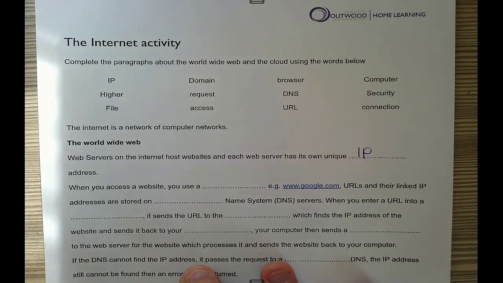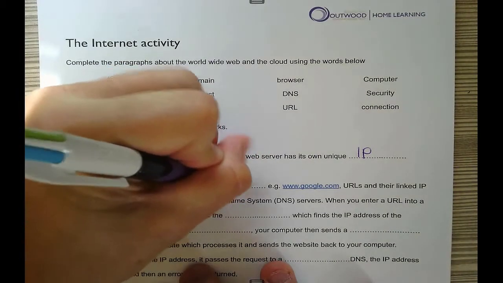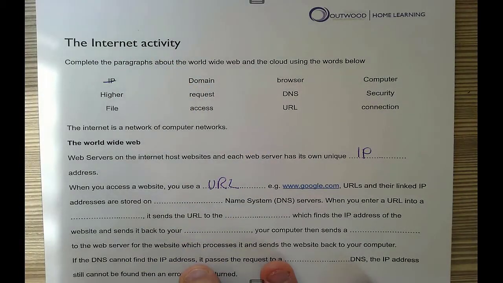When you access a website, you use a URL, okay, and we tend to just call them web address. It's for example, e.g. google.com, okay, but the proper name or acronym is a URL. URLs and their linked IP address, so each URL has a corresponding IP address. So the point of a URL is just to make it easier for us to understand, but it then maps directly to an IP address, which is what can be understood on the network.